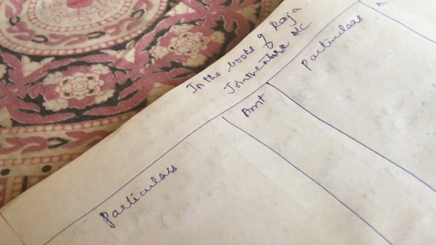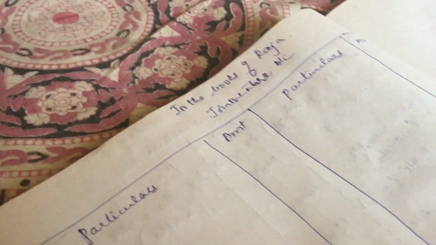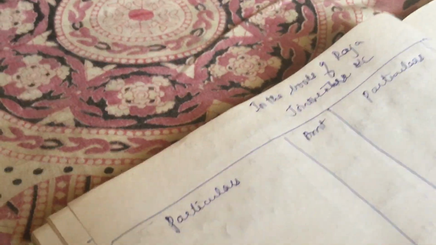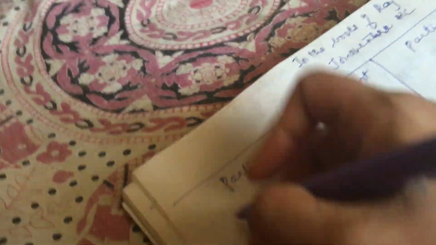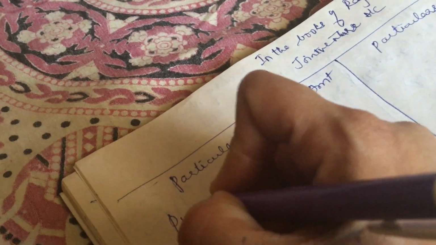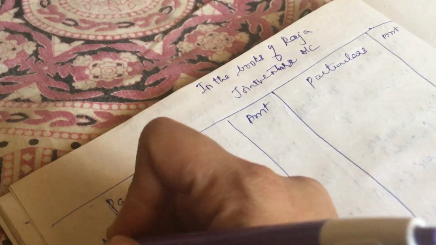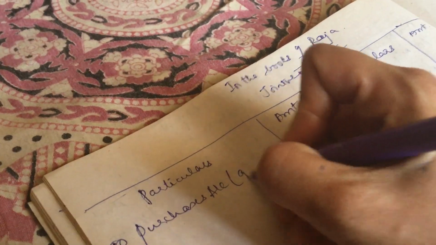Now first, for the purchases or the goods supplied by Raja, the amount is 30,000. So in the books of Raja, what will you write? Purchases account, because you cannot write his name. To purchases account, this is goods supplied.